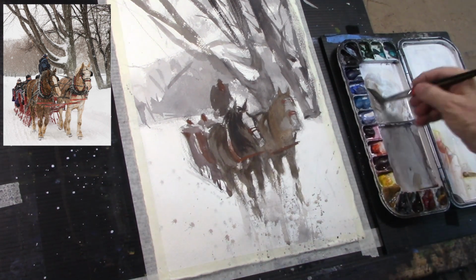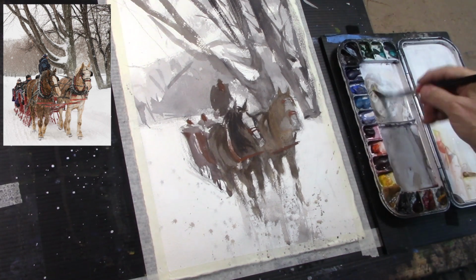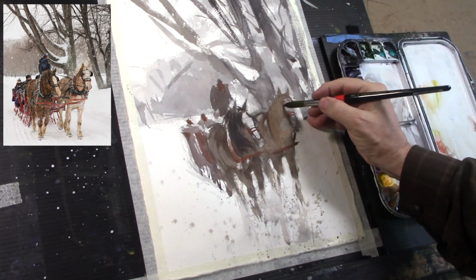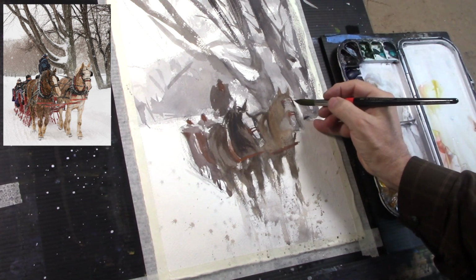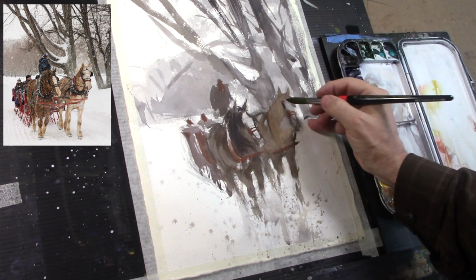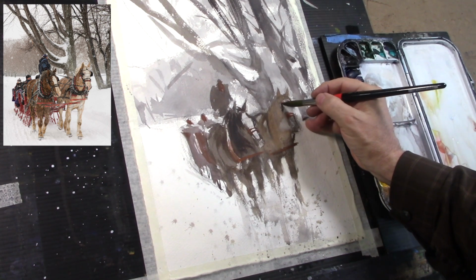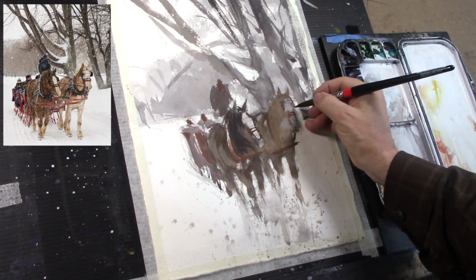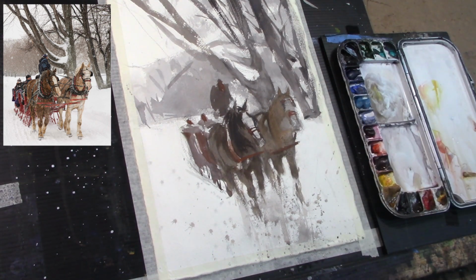With a little sepia in the blinders of this horse here. It'll help him to come forward.